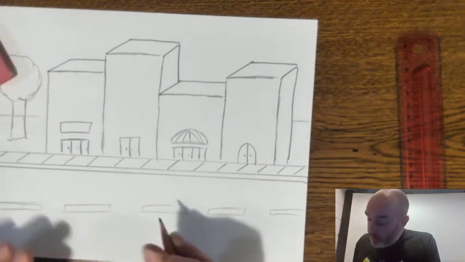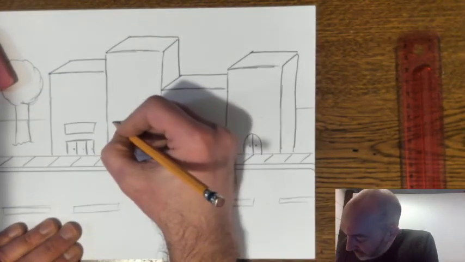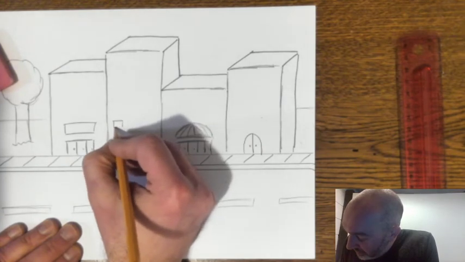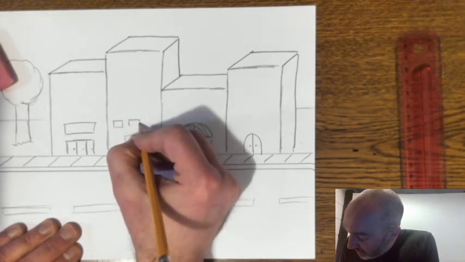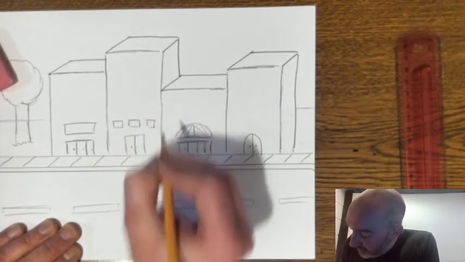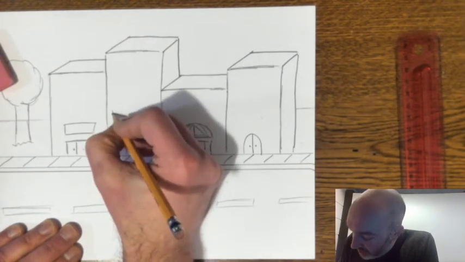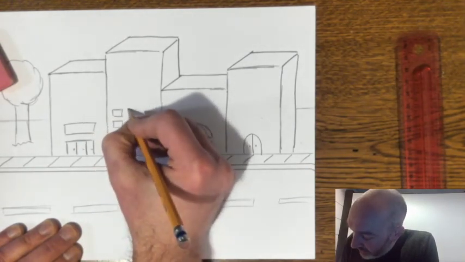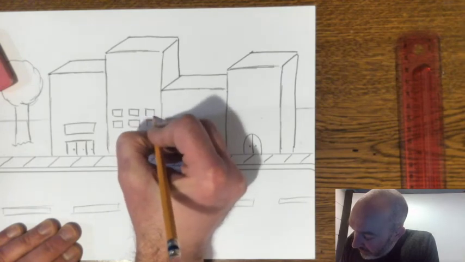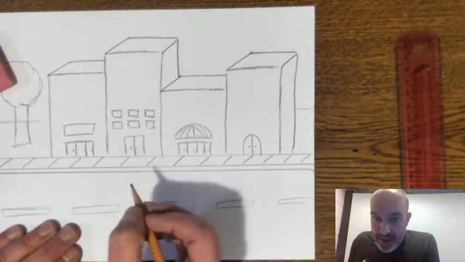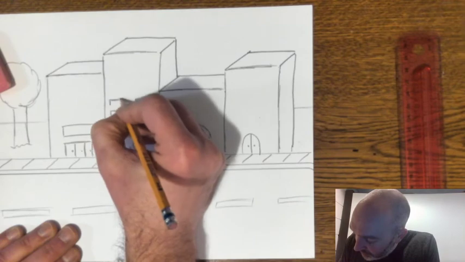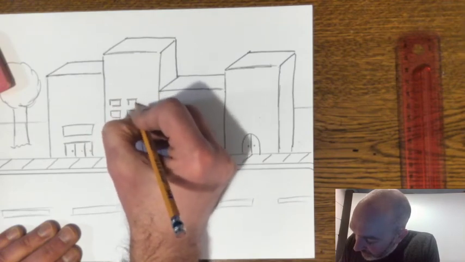Some windows on my buildings. Maybe I'll draw 1, see how many I can get across. 2, 3. 3 is what I can fit, and then I'll just keep going up. And I'll keep drawing windows until I can't add any more. I'll just work my way up so this whole building has windows on it.